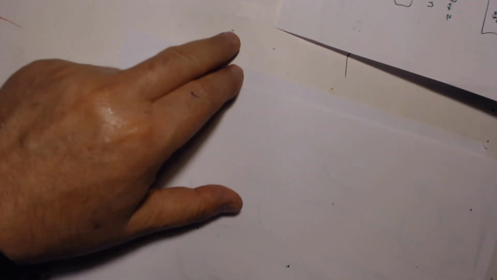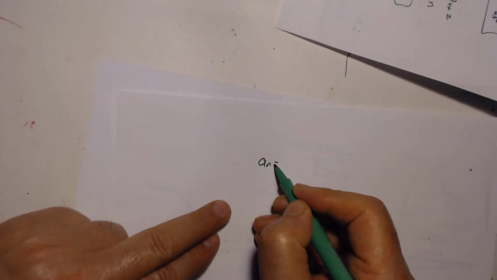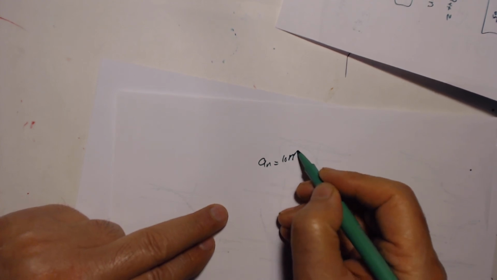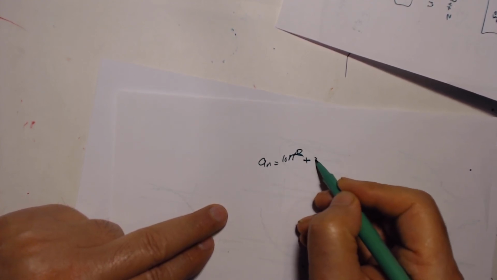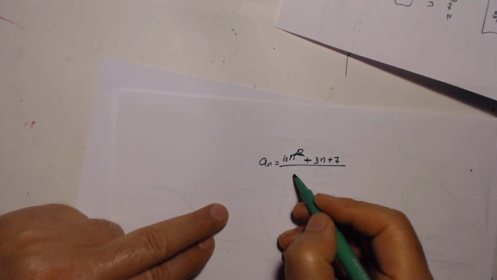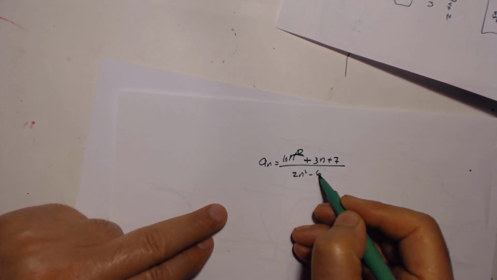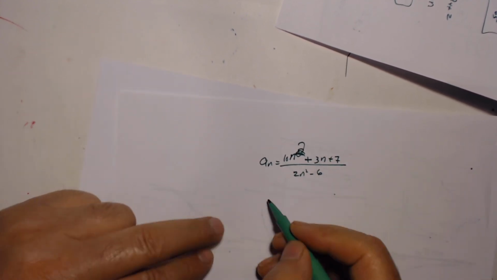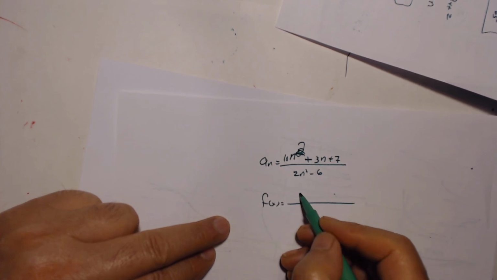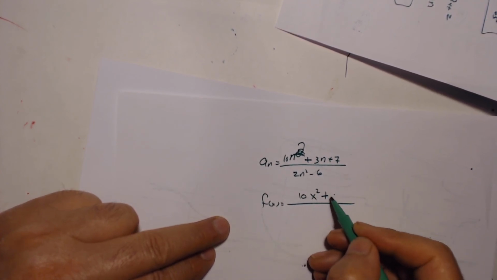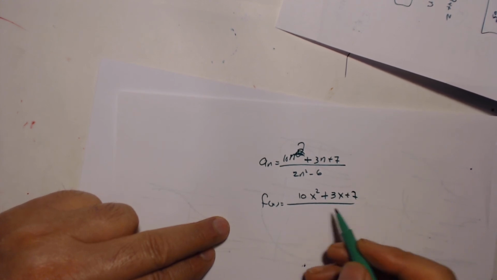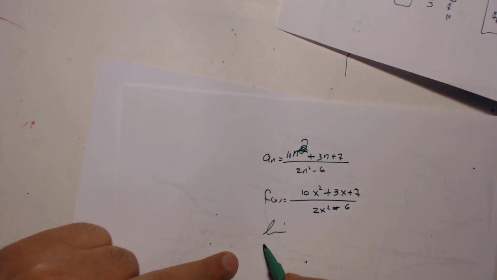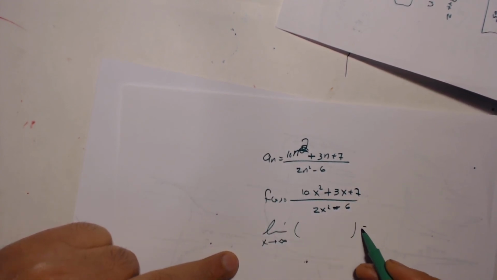Okay, let's talk about these. Let's say a sub n equals 10n squared plus 3n plus 7 over 2n squared minus 6. I don't know if this sequence is bounded, but if I change it to a function, I might be able to apply L'Hopital's rule and say, okay, I'm going to take the limit as x approaches infinity of that function, and that becomes infinity over infinity.